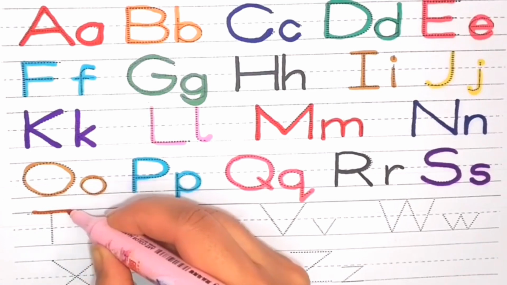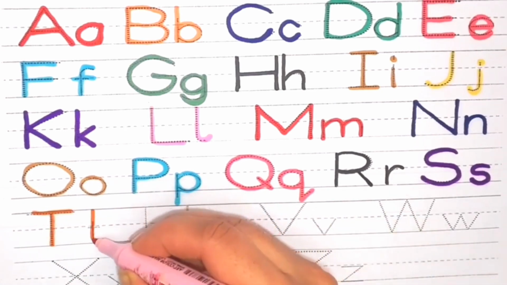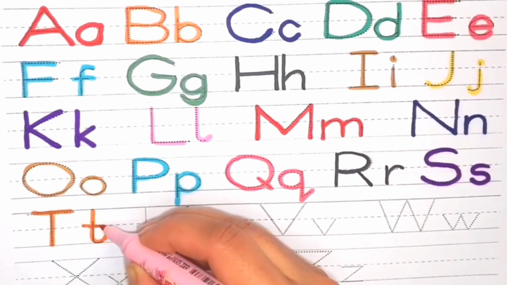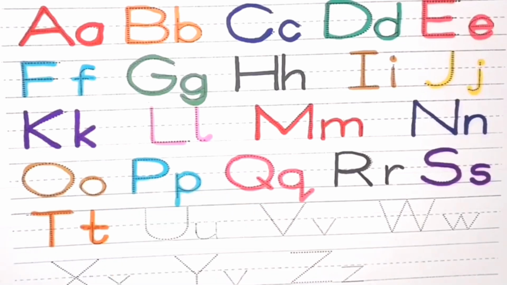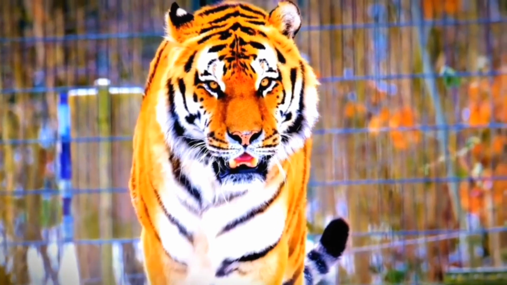T. Capital T. Small t. T for tiger. A tiger is a strong wild animal with stripes.